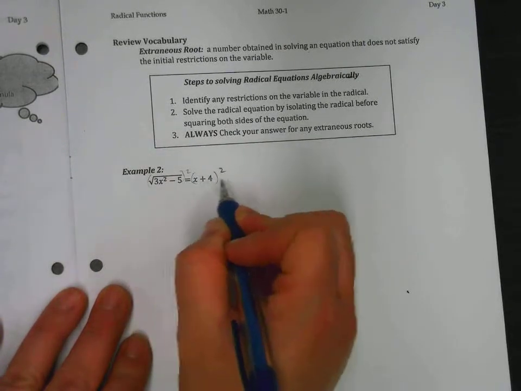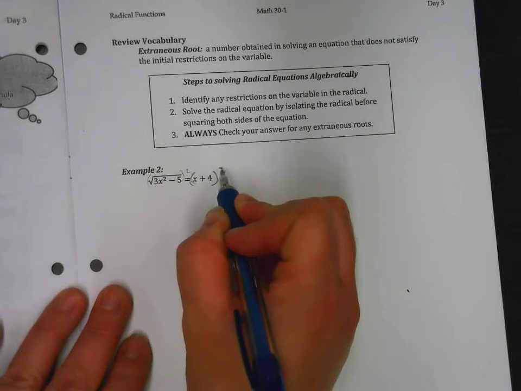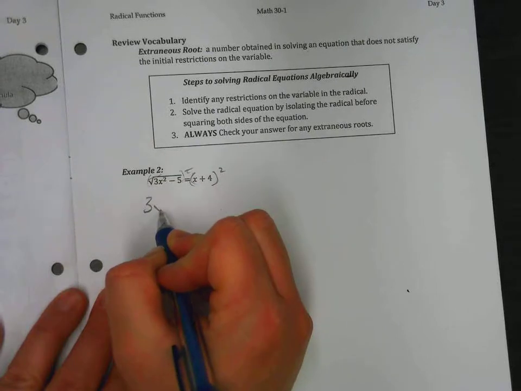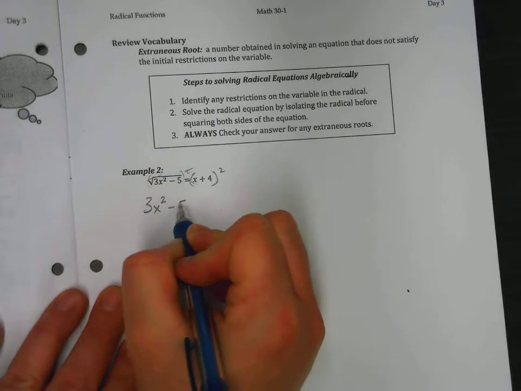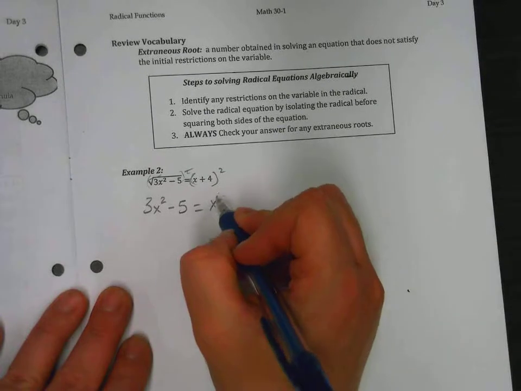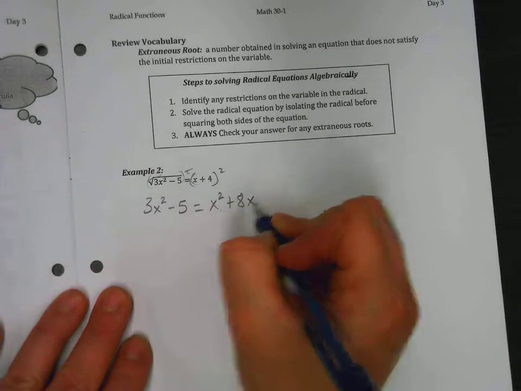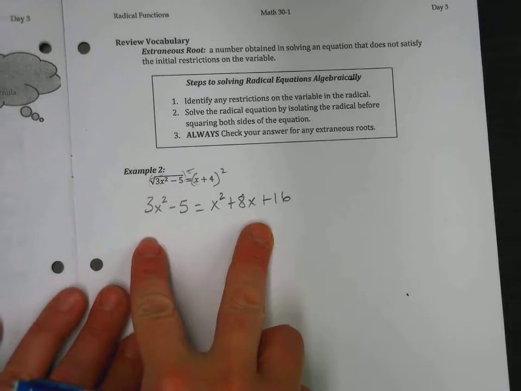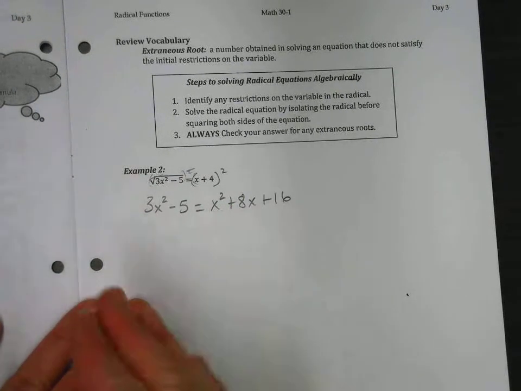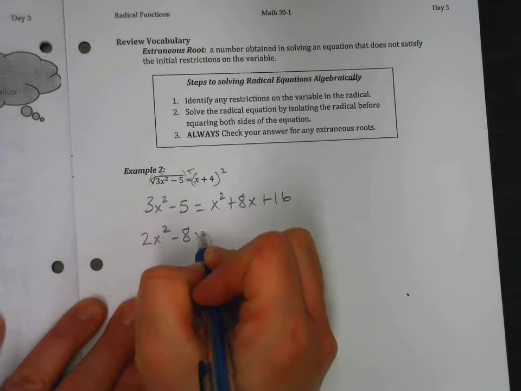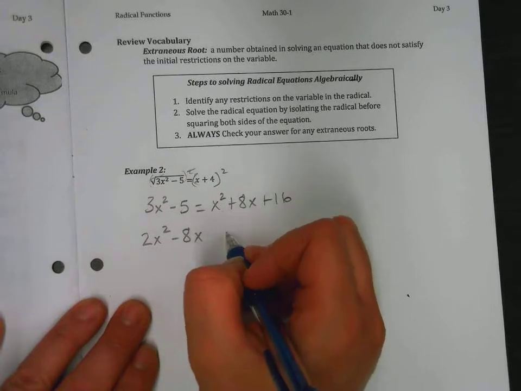But when we square a binomial, we need to put that in brackets to the power of 2, and so the square and the radical just cancel each other out. We're left with the 3x squared minus 5. Over here we need to expand this through by foiling it, and we end up with an 8x squared plus 8x plus 16. We end up with a quadratic equation that we're going to solve. So we want to make our equation equal to 0, so the left hand side of our equation by subtracting all of these values.